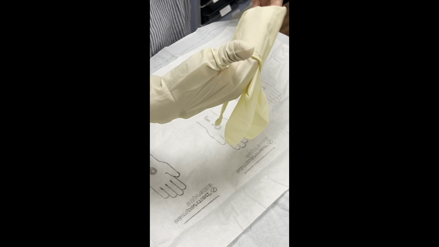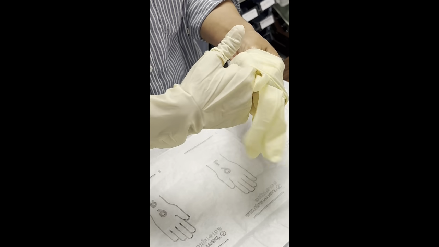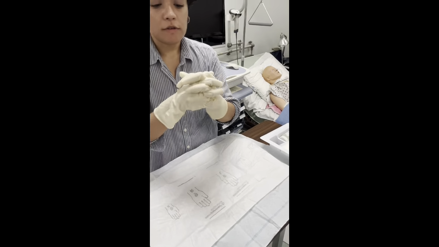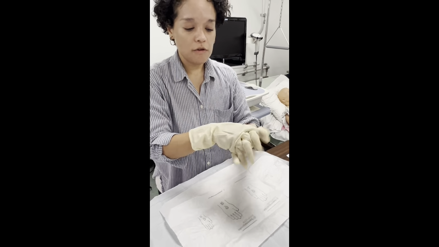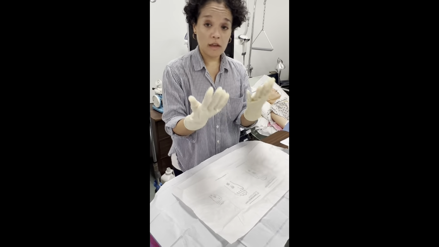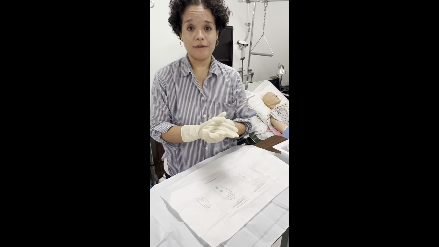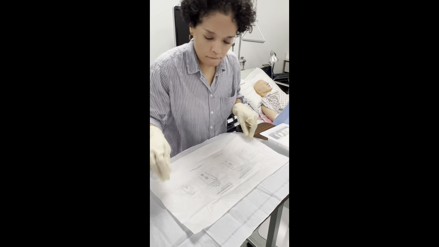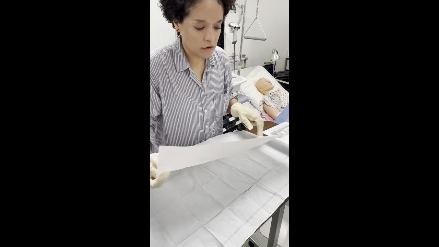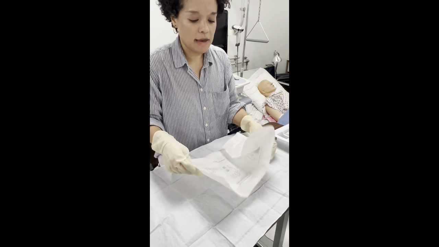Sterile to sterile. Sterile to sterile. Excellent. So now you have your sterile gloves on. And then you can remove and discard the package.